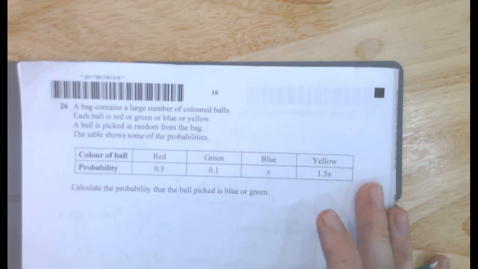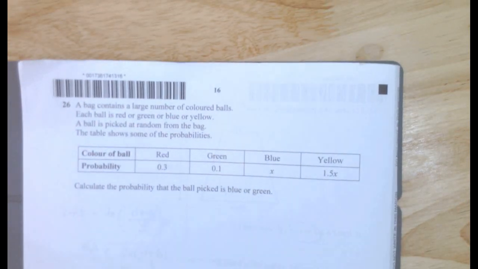All right, and the final question. Each bag contains a large number of coloured balls. Each ball is either red or green or blue or yellow. A ball is picked at random from the bag. The table shows some probabilities. Calculate the probability that the ball picked is blue or green.